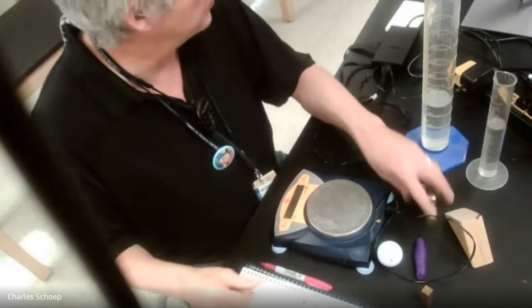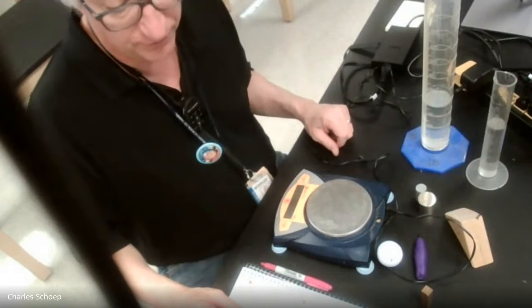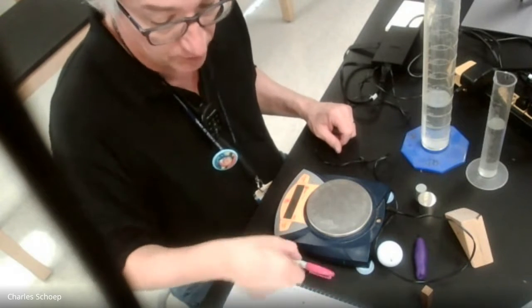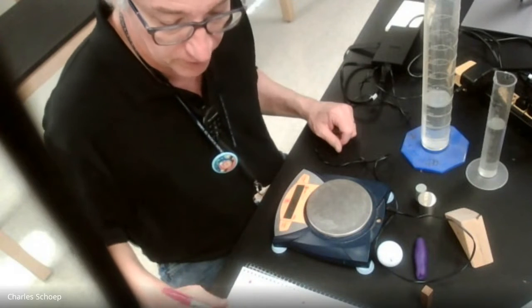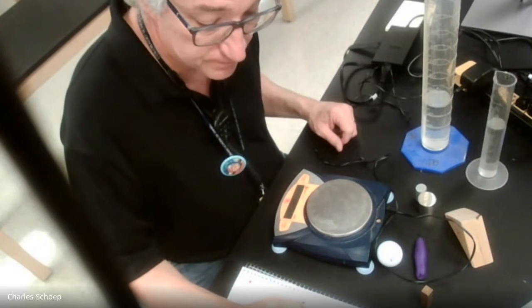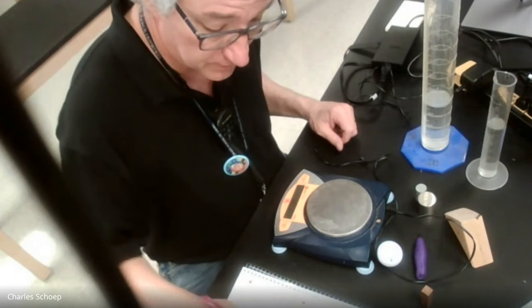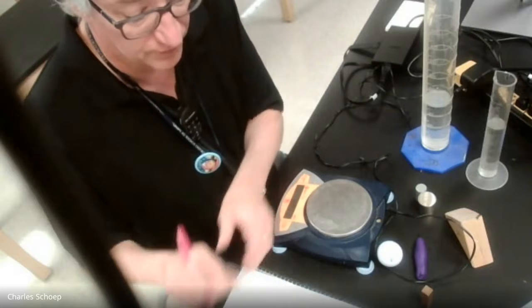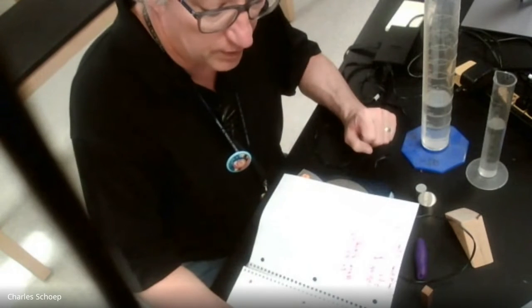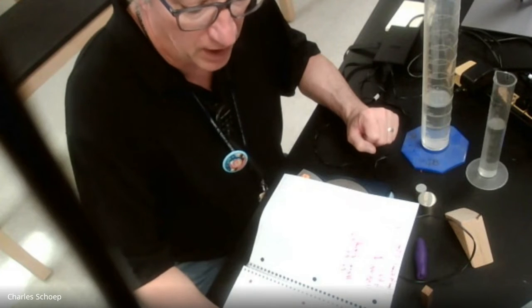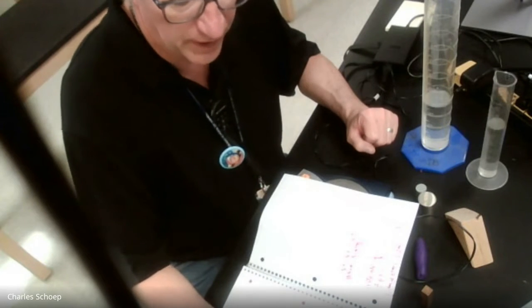We have a couple of metal cylinders. Now, if you do not know, the volume of a cylinder is, and I'll even write it down here for you guys. The volume of a cylinder is equal to pi r squared h.